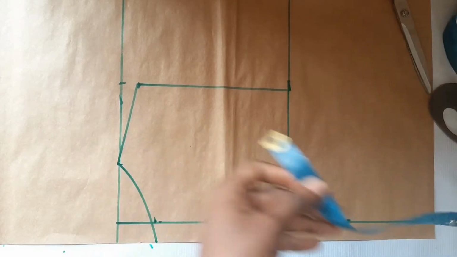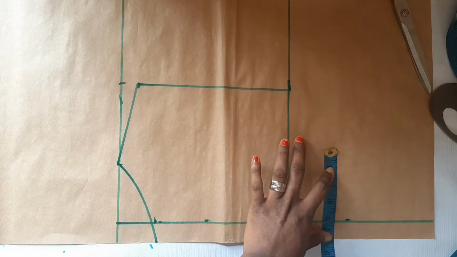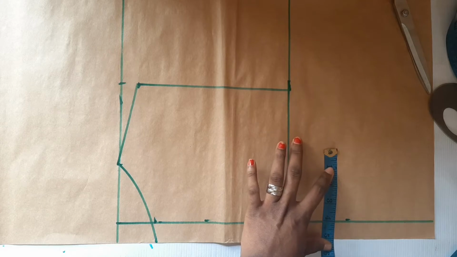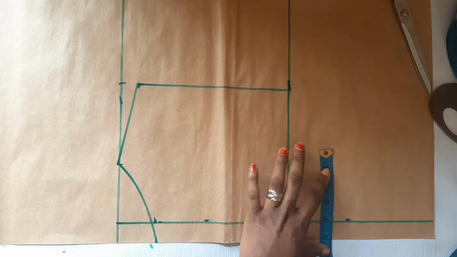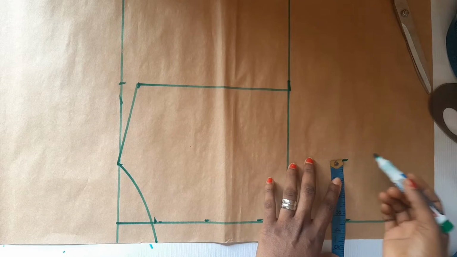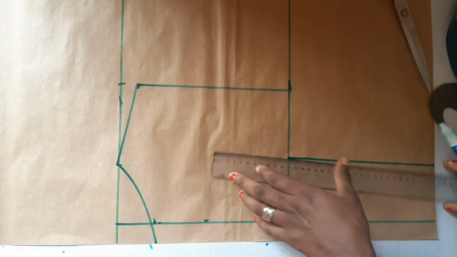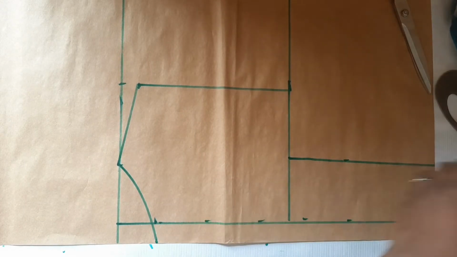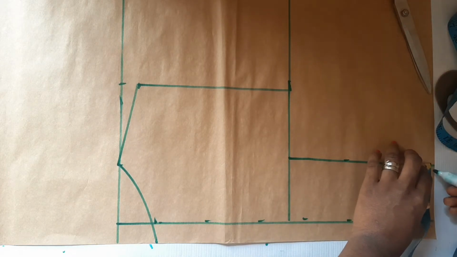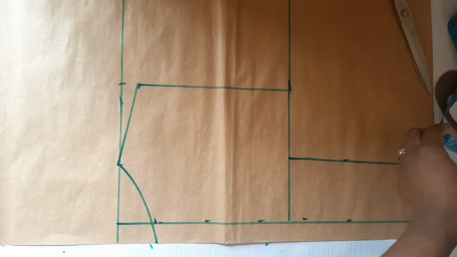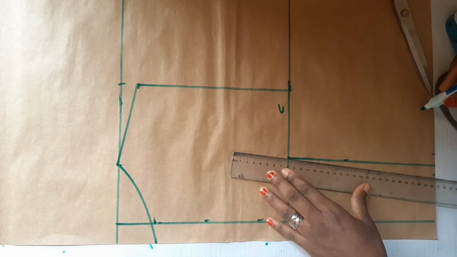to take my dart, I will take my bust span. My nipple to nipple measurement is 7 divided by 2 will give me 3.5, and I will input it here, 3.5. I will take this line up to the chest. This is going to serve as my dart for the back. And for the sides, I will take 1/2 inch here, take 1/2 inch here, and I will connect to the chest line and the waist.